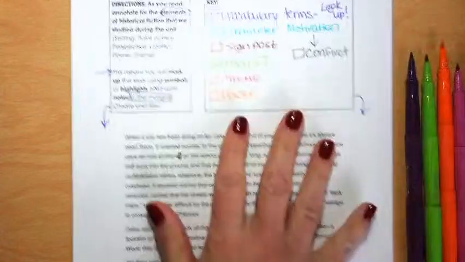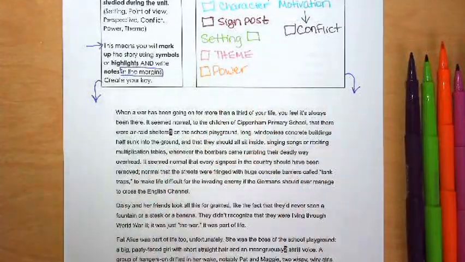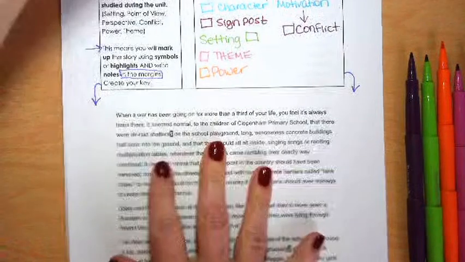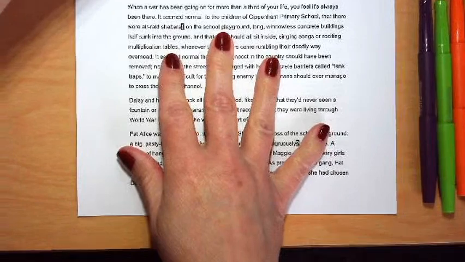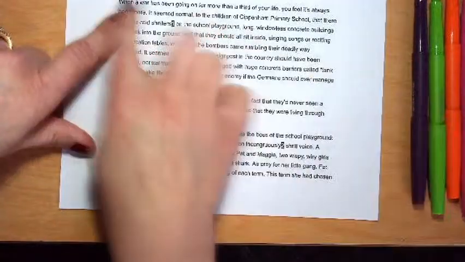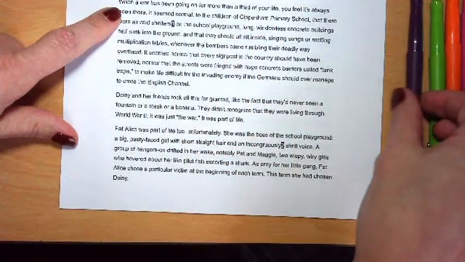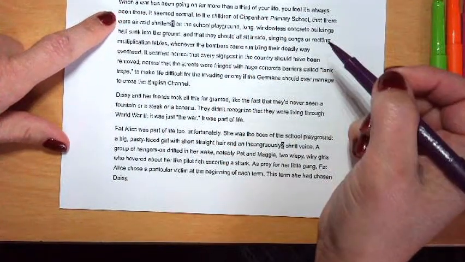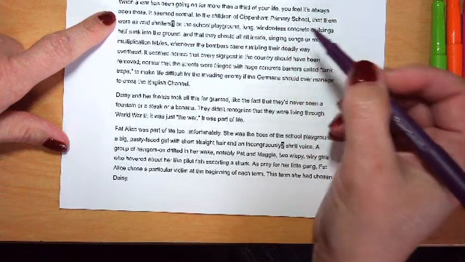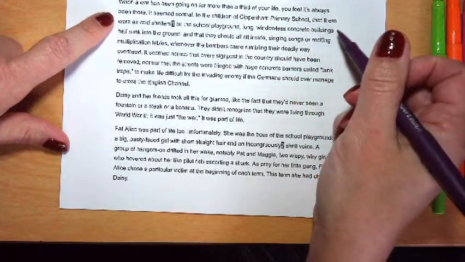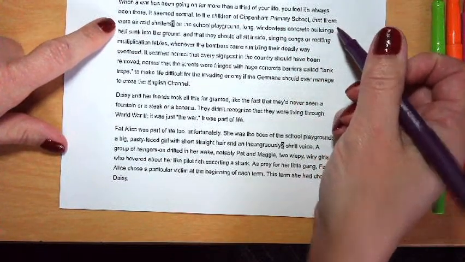Okay. All right. Let's go ahead and bear with me here as I figure out how to navigate this. There we go. I'm going to move it up so you can see as I go. Okay, let's get started here. When a war has been going on for more than a third of your life, you feel it's always been there. It seemed normal to the children of Chippenham Primary School that there were air raid shelters.